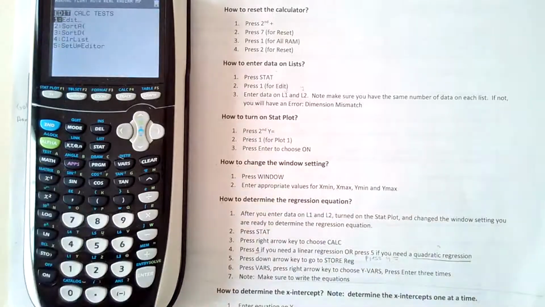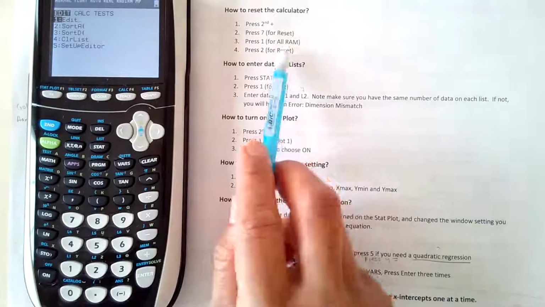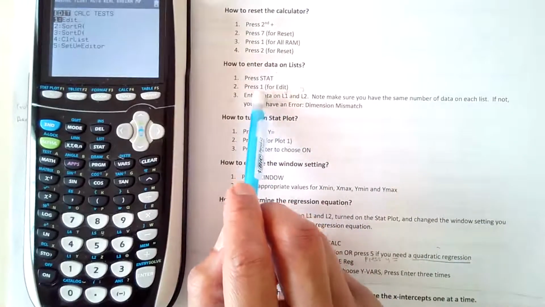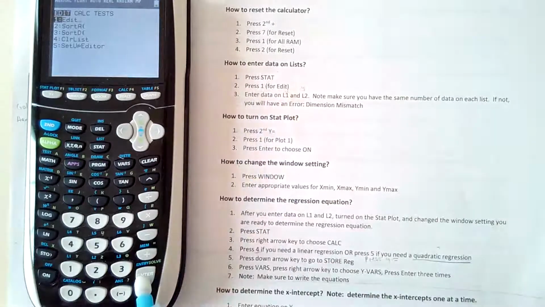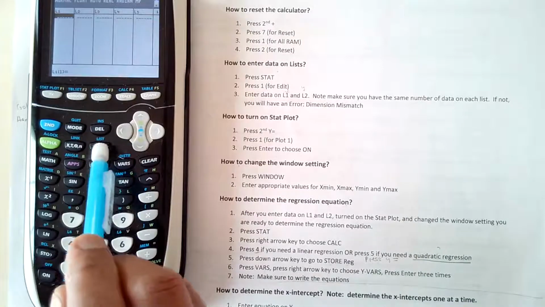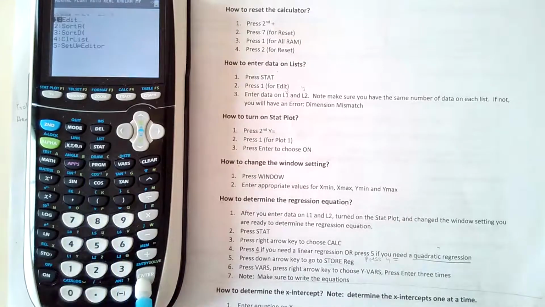It says edit, sort, sort D, clear list, setup editor. Don't touch anything else but the enter key. Press 1 for enter or press the enter button. You press 1 here and it goes straight here, or I'm going to press the enter button.